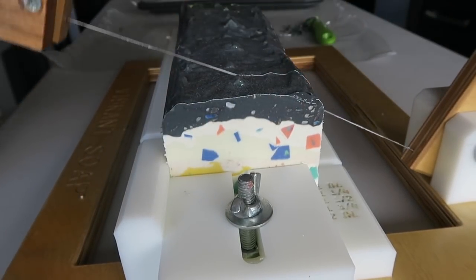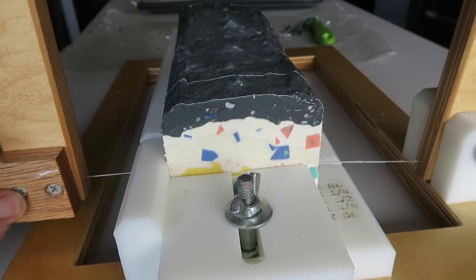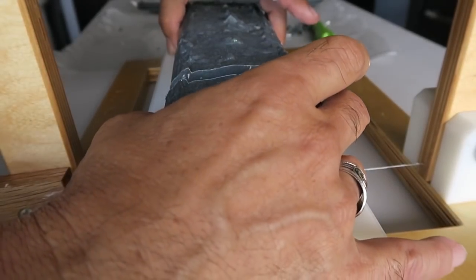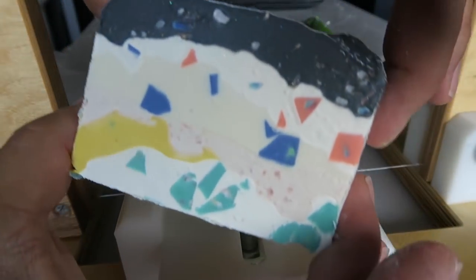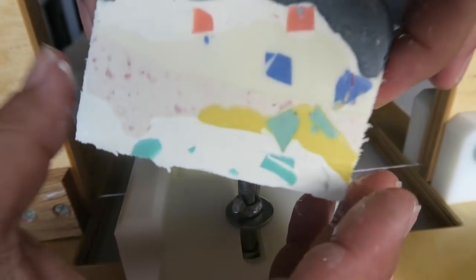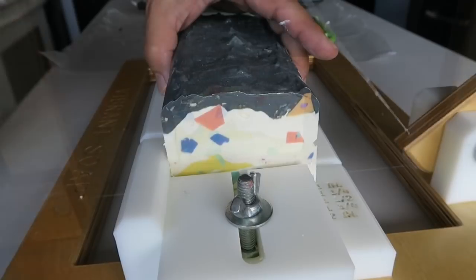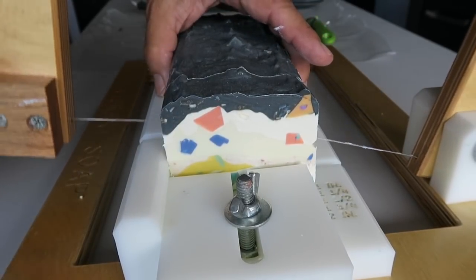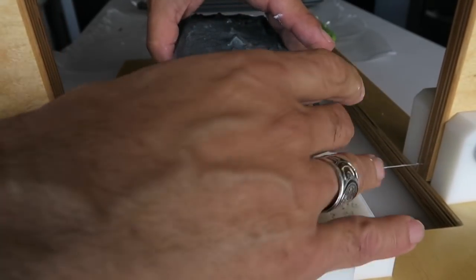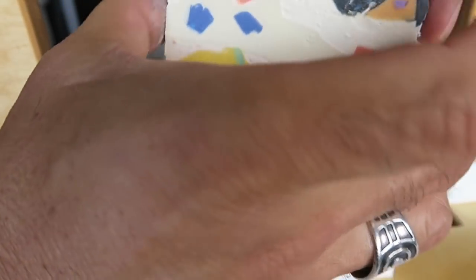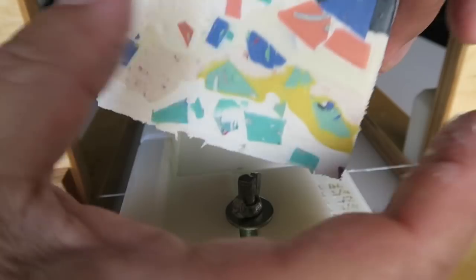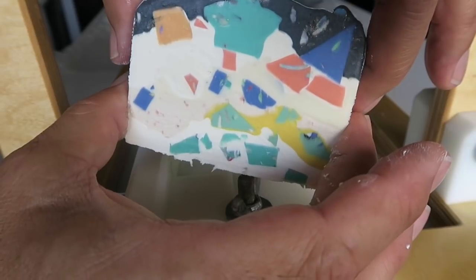So I wanted the idea of tiles in this one. Oh, there's one of the embeds.